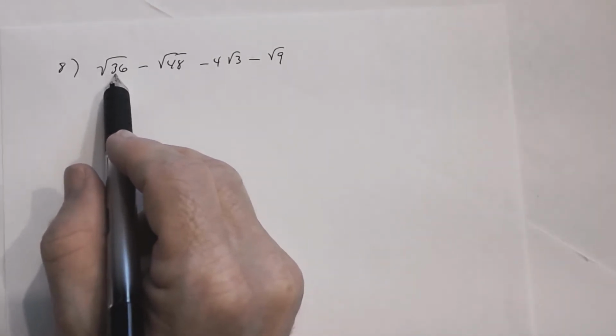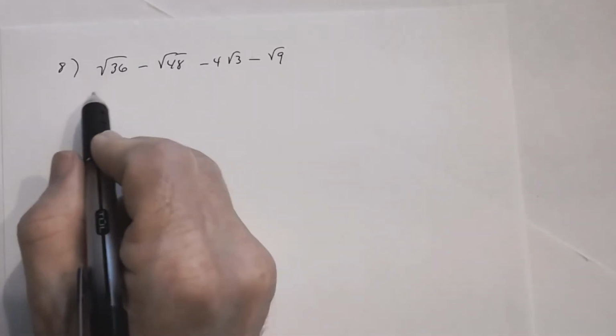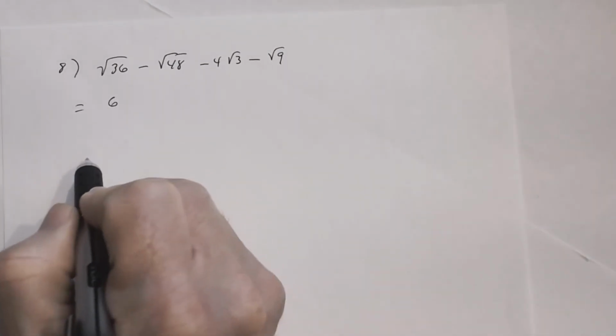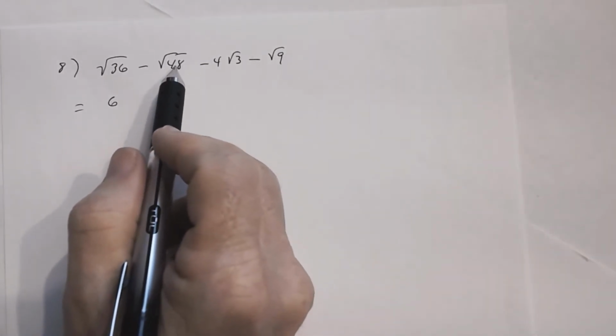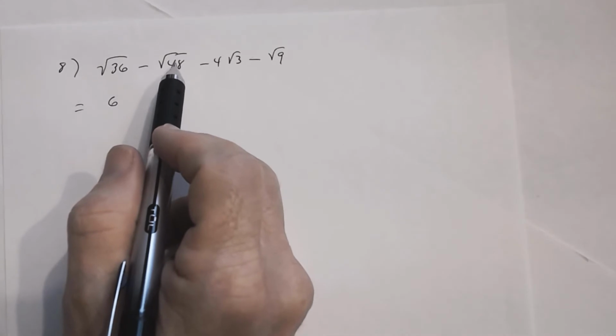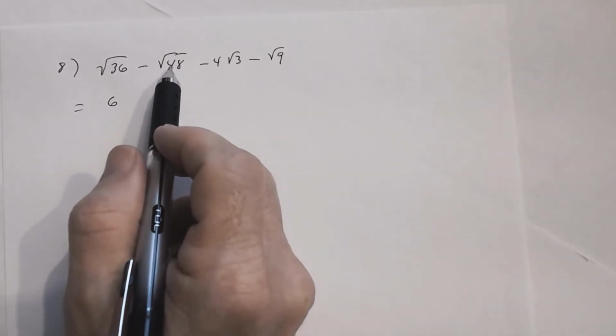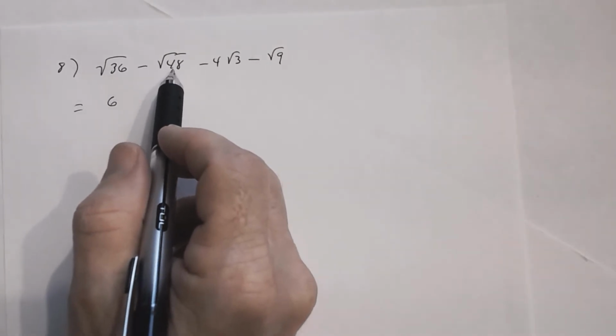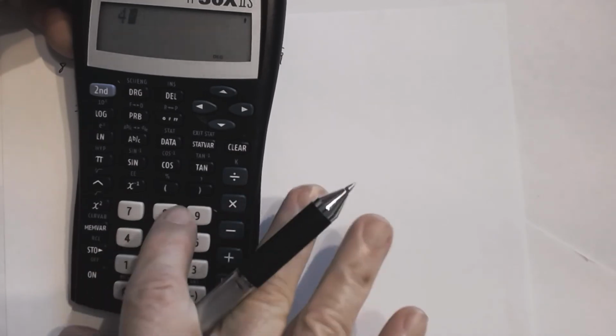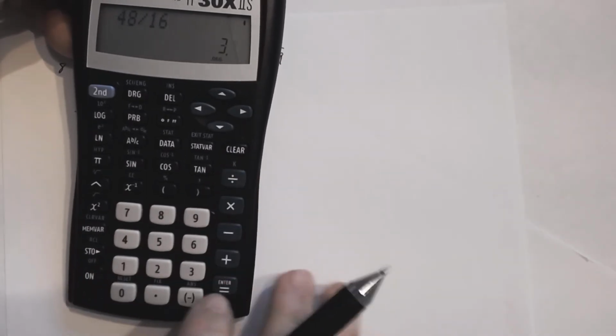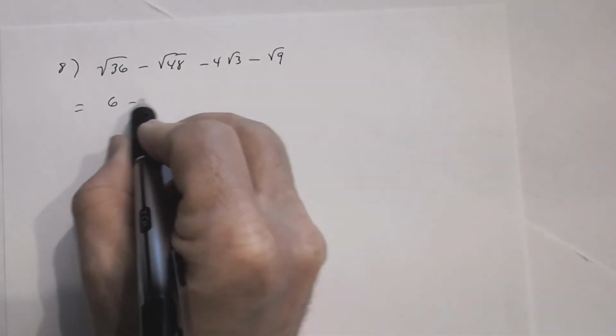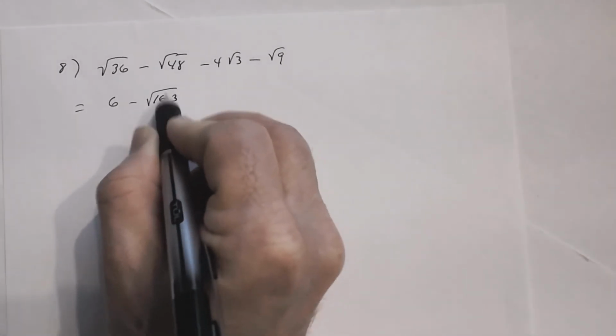If you look at this first radical, it's a perfect square, so really there's no work there. The square root of 36 is 6. Now 48 is not a perfect square, but what's the largest perfect square that goes into 48? You may say 16. Use your calculator: 48 divided by 16 should be 3, right? So 48 divided by 16 gives us 3. So we're going to say minus the square root of 16 times 3.